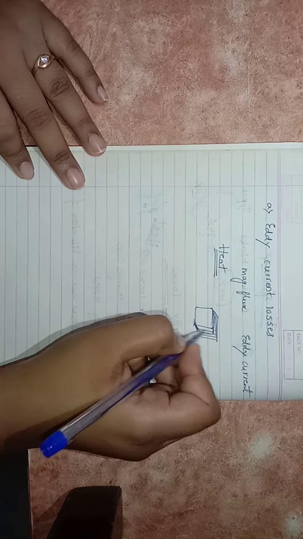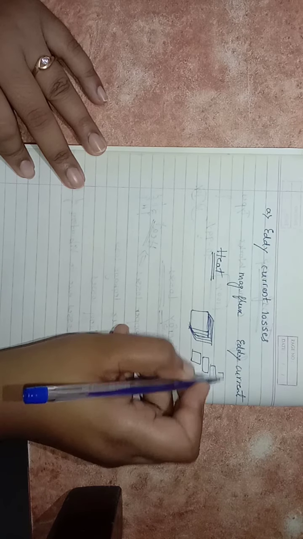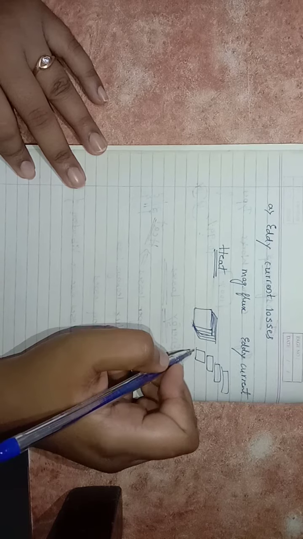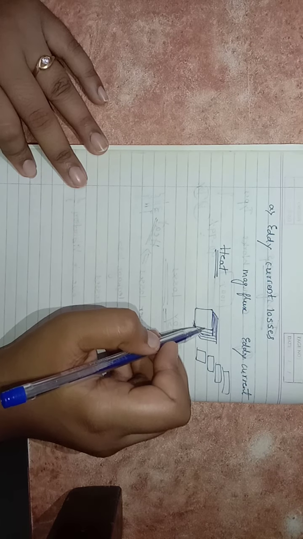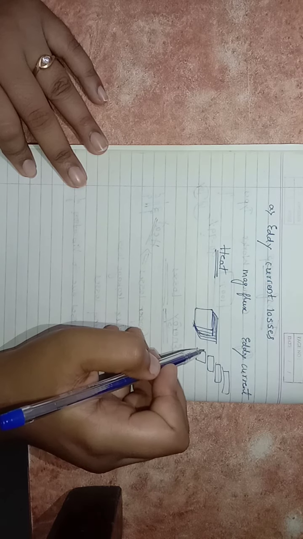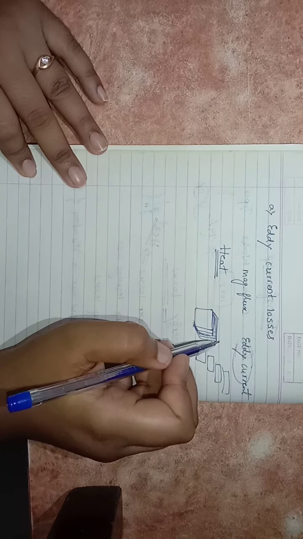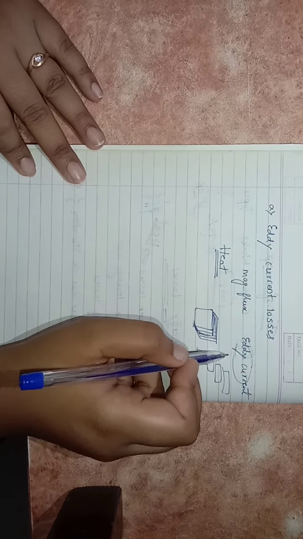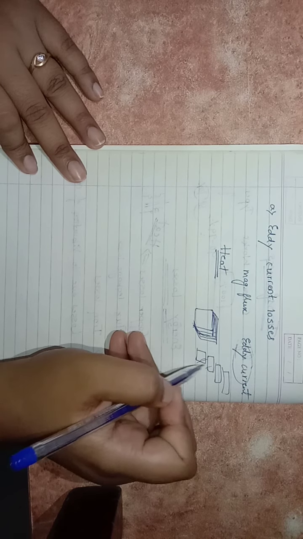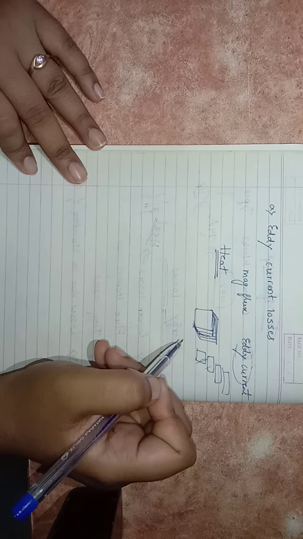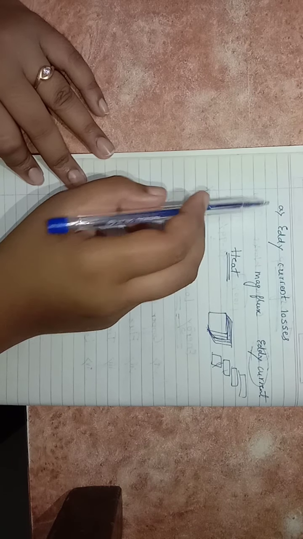If you break this core into single pieces, you can overcome these eddy current losses, because eddy current is produced in the core only. If you break the cores into single pieces, there is no eddy current. So you can overcome eddy current losses by breaking their paths, by breaking the cores into single paths. Understood? This is the first type of iron loss.